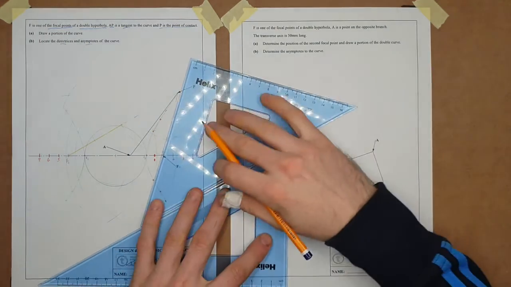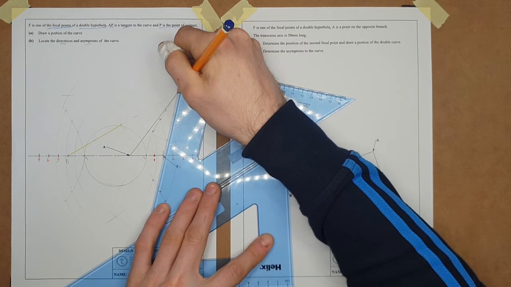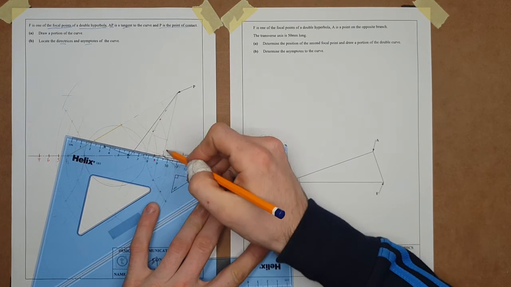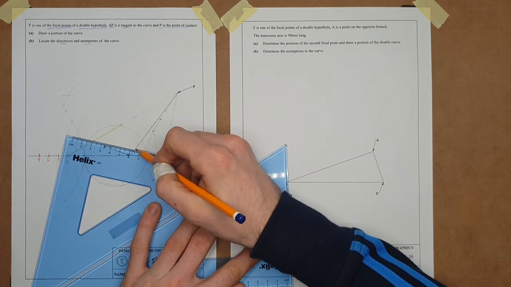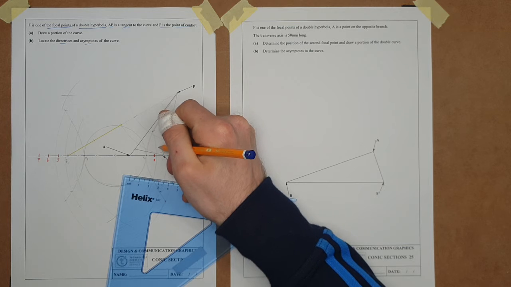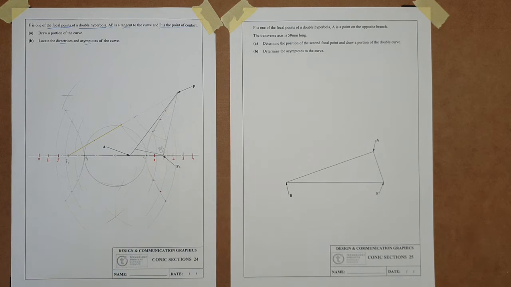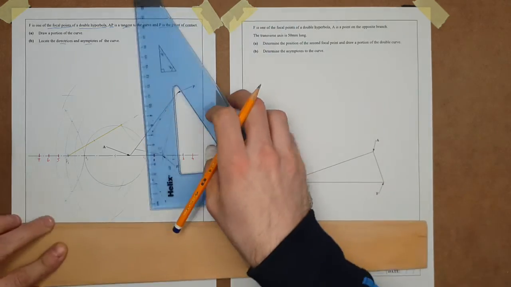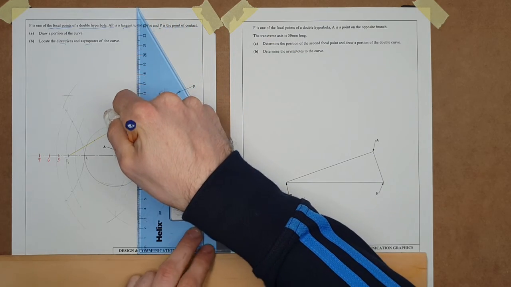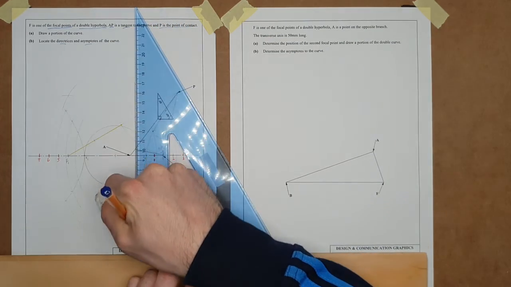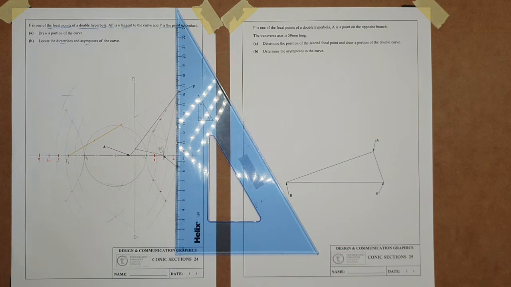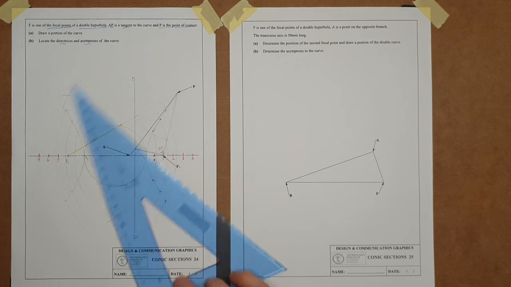So, join the point of contact to the focus and step off 90 degrees. That will give us this 90 degrees right here. That will give us a point on the directrix. So where that hits the tangent is a point on the directrix. So D1. So from there we can draw an asymptote.